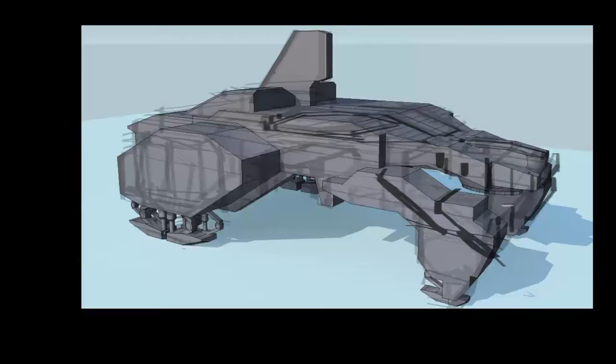So okay, here we are, and I'm just trying to find out the various levels of articulation that I would need from this front landing rig.